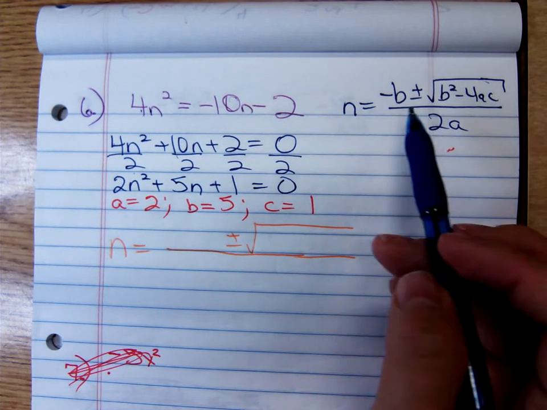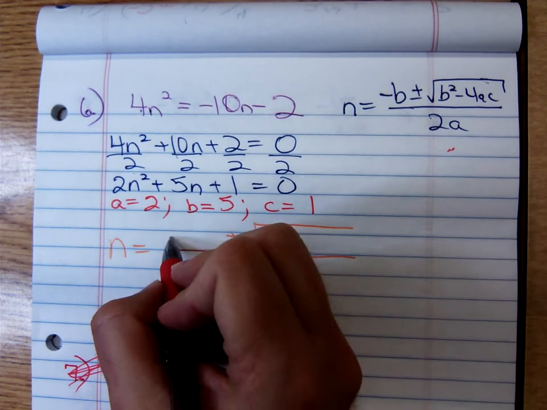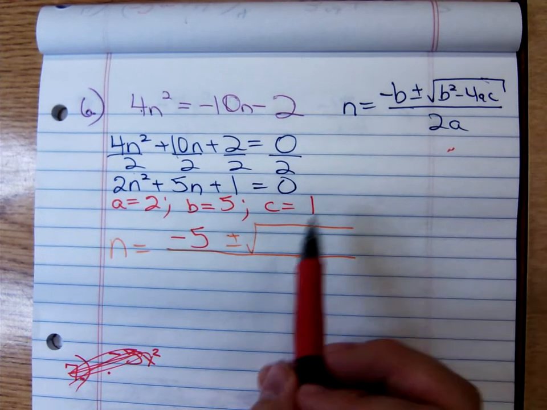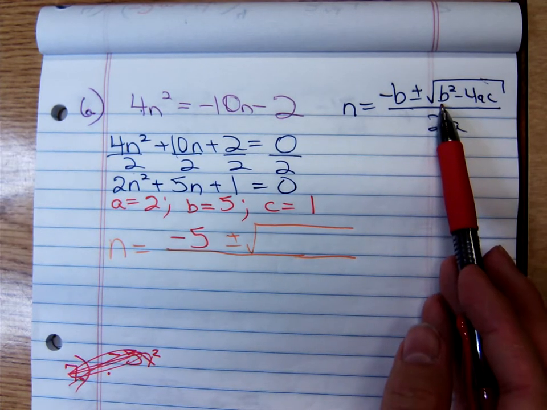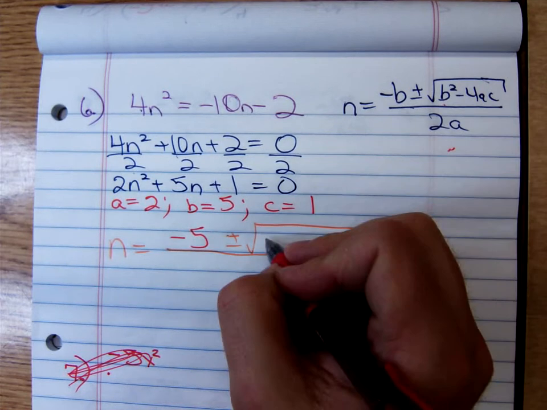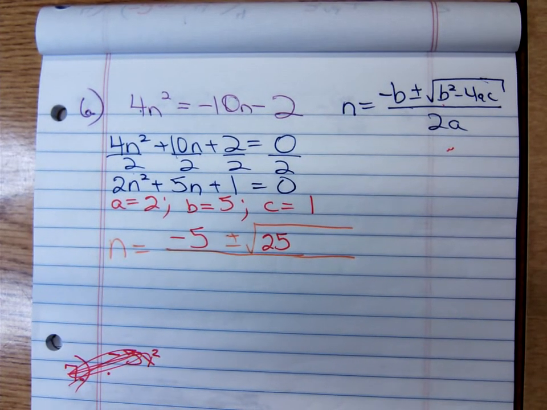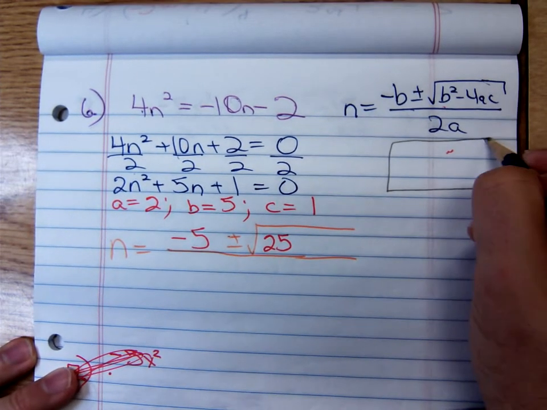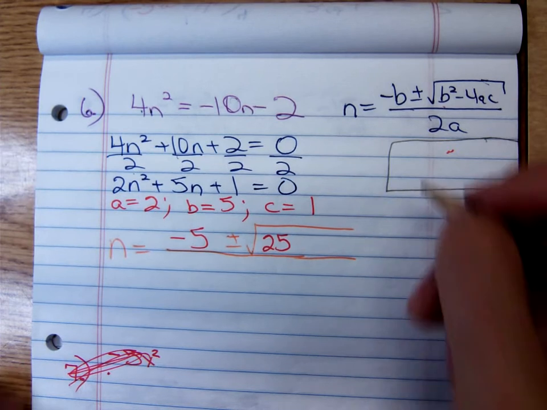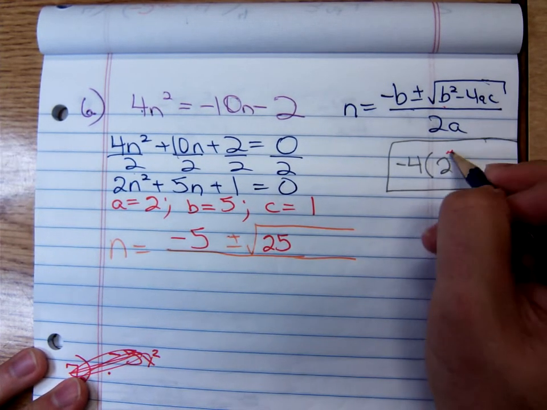The opposite of 5, I agree with the negative 5, plus or minus 5 squared, which is 25. And remember the minus 4 times a times c, I think all semester long I've been saying I'll just do that on my scratch paper, which is my other way of saying I just do it in my head. Negative 4 times a times c, what's that going to give us?